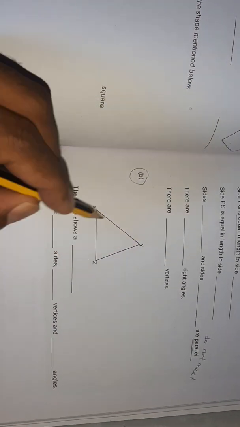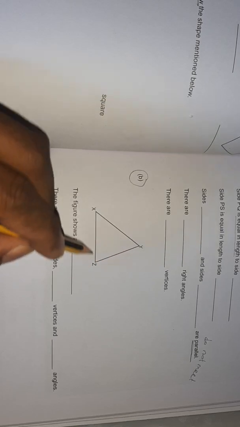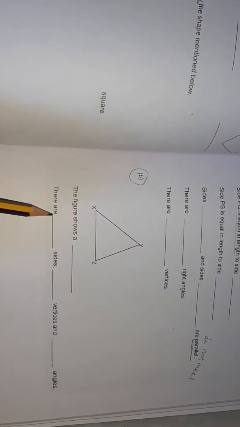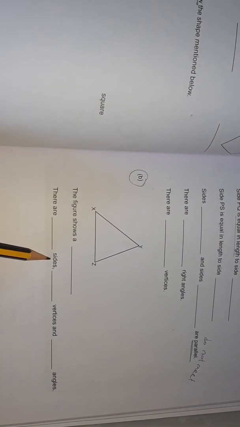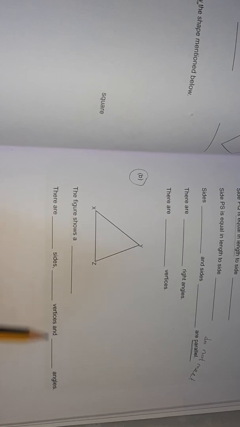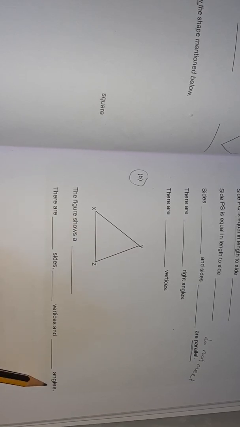Allons voir le numéro B. The figure shows A. Quel est ce dessin? Est-ce que c'est un circle, ça? Un square? There are combien de sides? Combien de côtés? Combien de vertices? Et combien de angles? À vous de choisir. Vous n'avez qu'à regarder ici pour me donner les réponses.